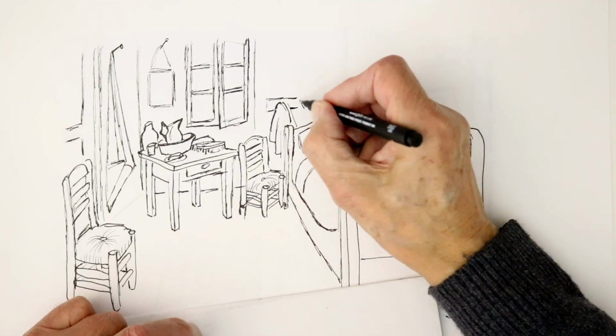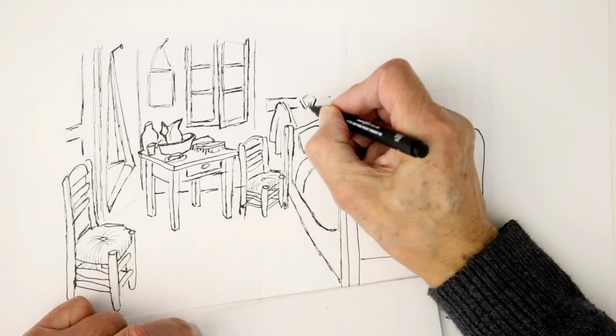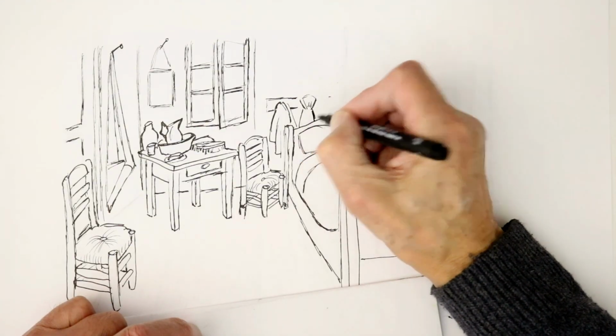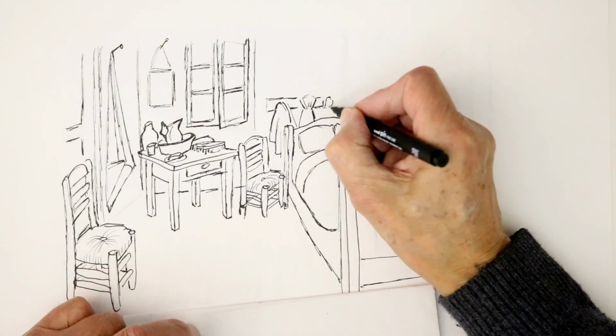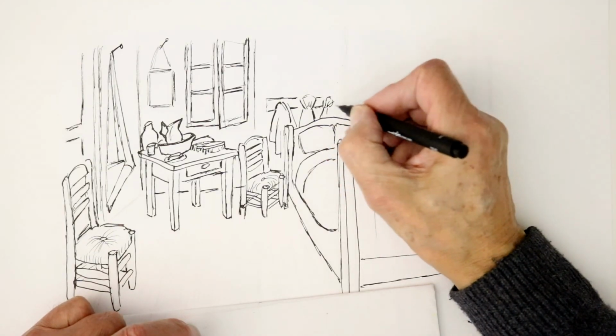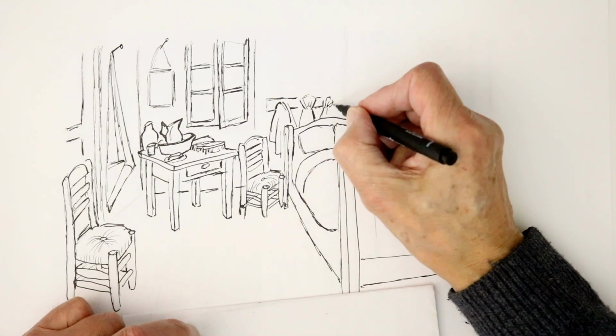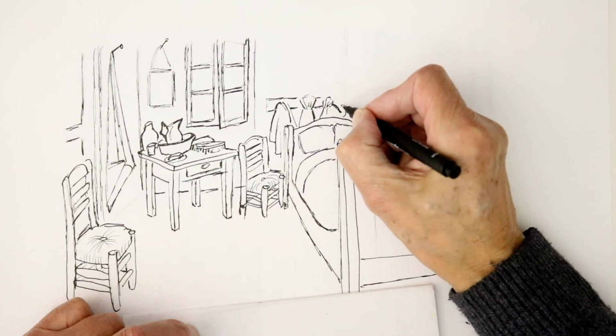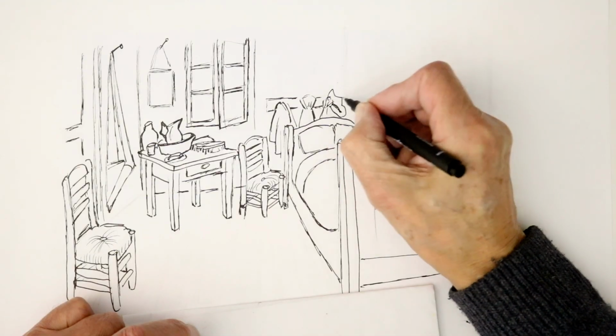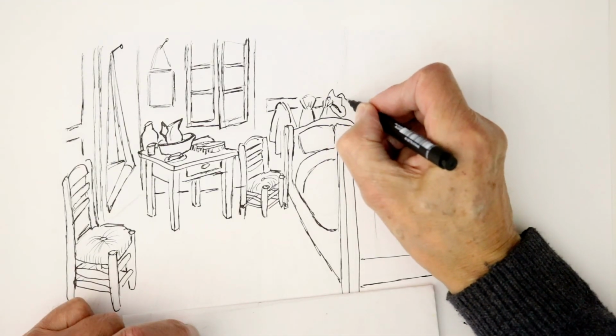And the next thing we have here is another piece of clothing. We're not quite sure what it is. And then it carries on to another bit of clothing here, carrying down. And then right at the end we have what is obviously Van Gogh's hat. And it comes up like that at the top.